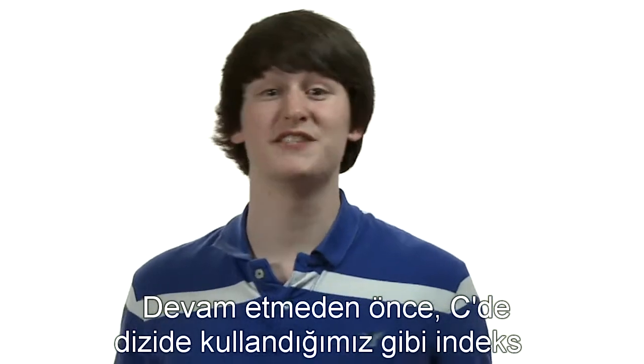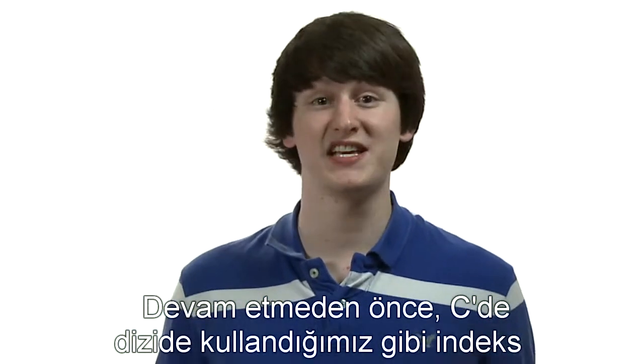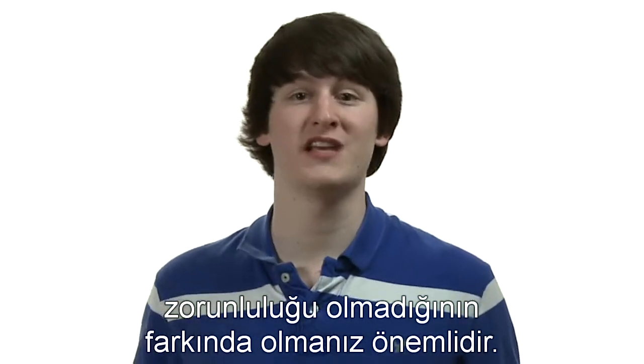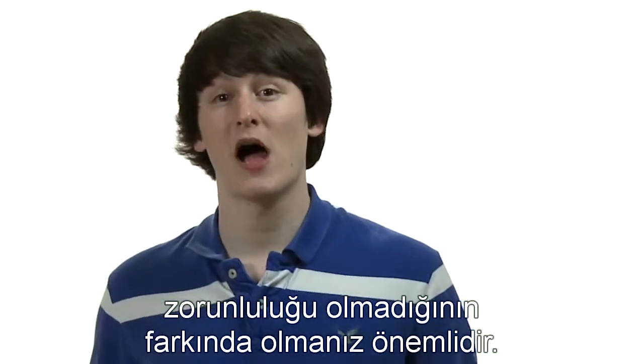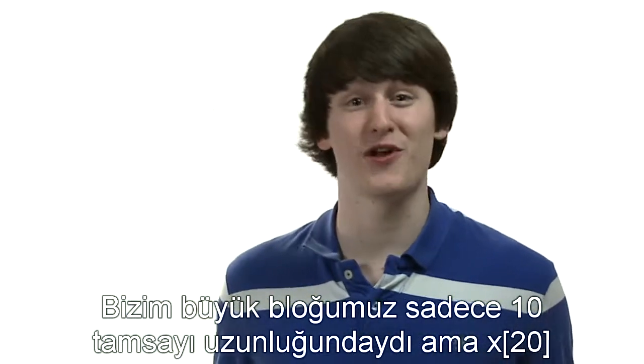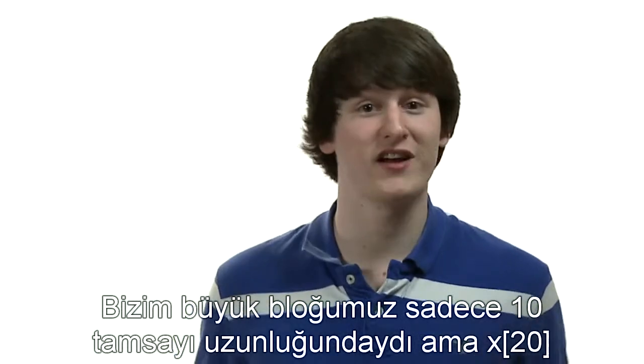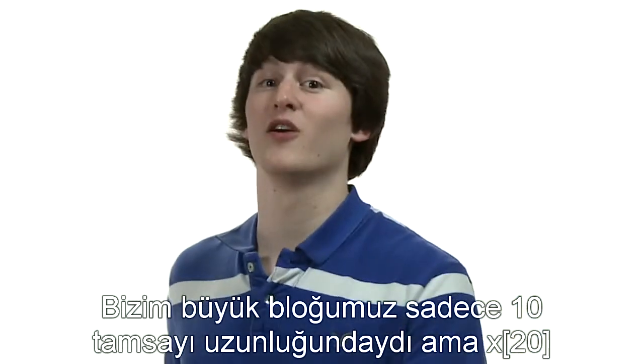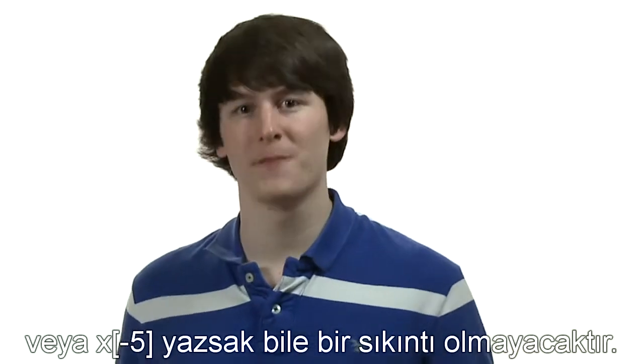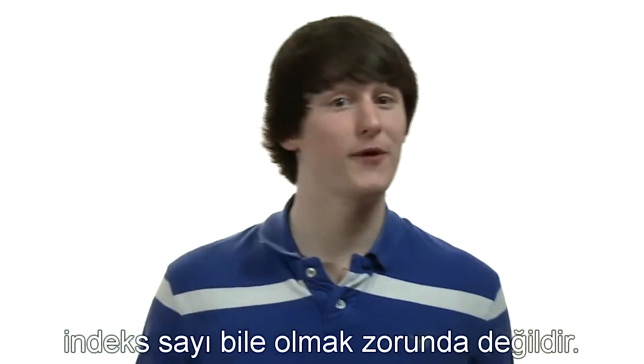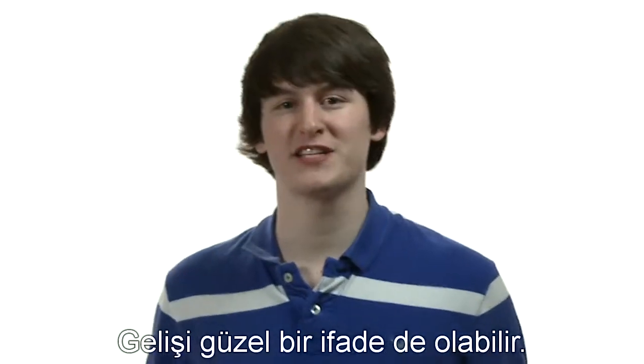Before moving on, it's very important to realize that in C, there is no enforcement of the index that we use in the array. Our big block is only 10 integers long, but nothing will yell at us if we write x[20] or even x[-5]. The index doesn't even have to be a number.